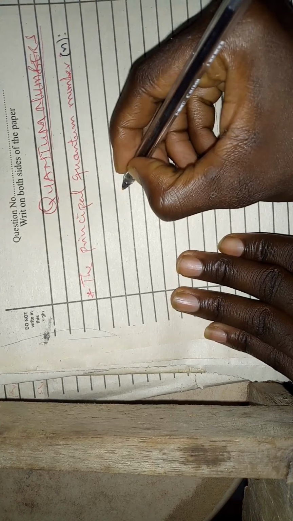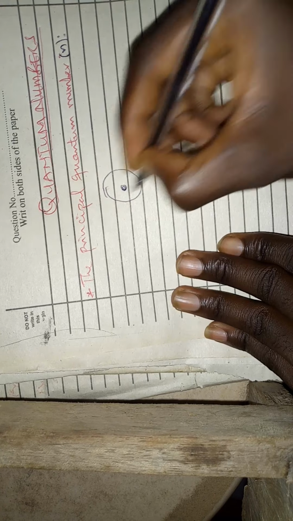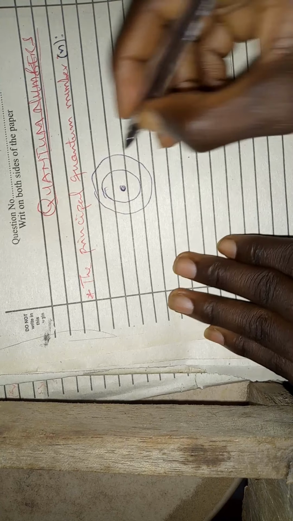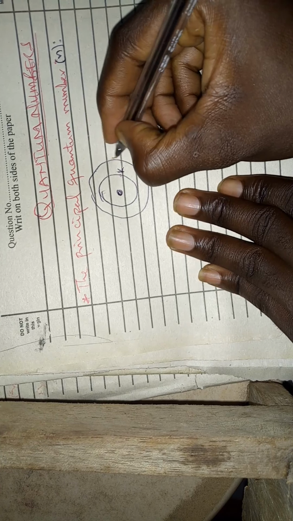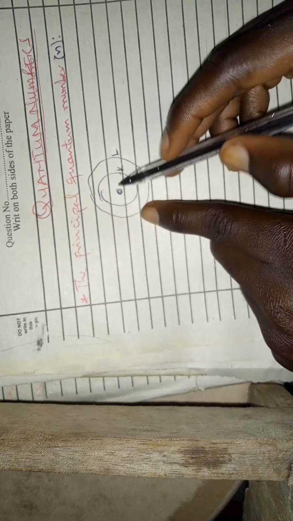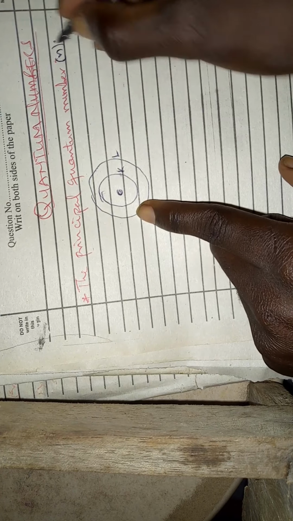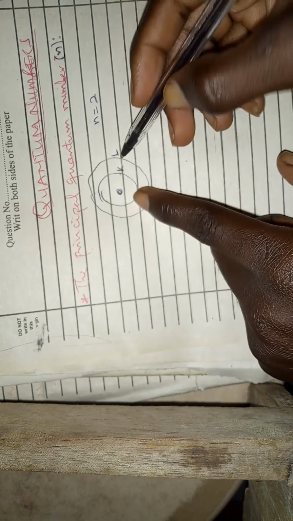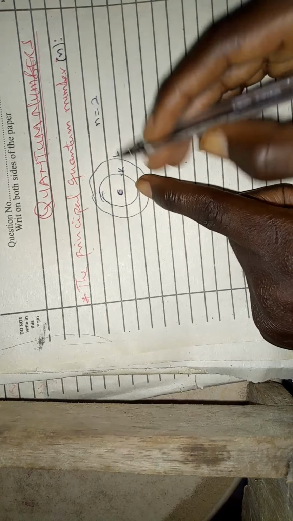for a particular atom. For instance, let's assume this is the nucleus and then an orbit as described by Bohr. Here we have the first shell, which is the energy level K, and then L. Because we have two shells here, the principal quantum number is 2. So we take n is equal to 2. That means we have two shells.